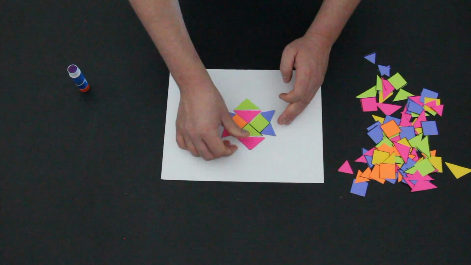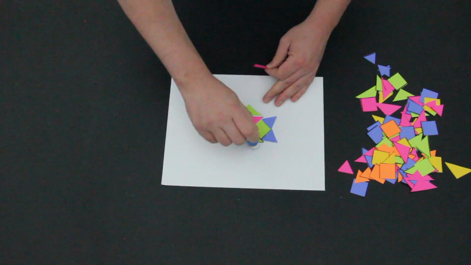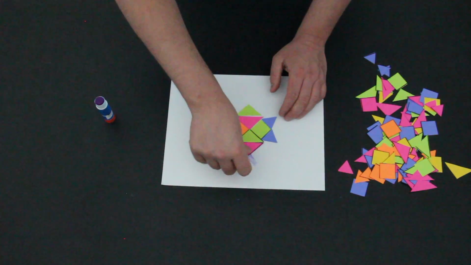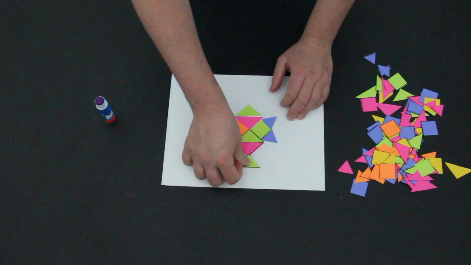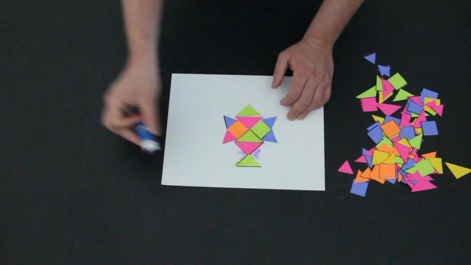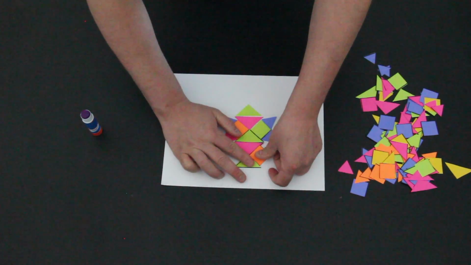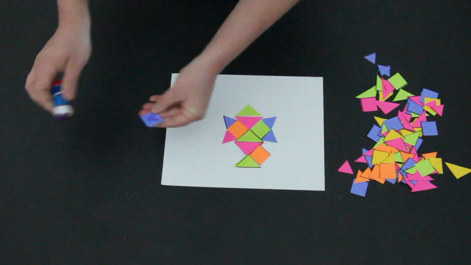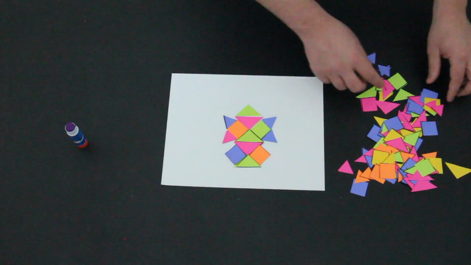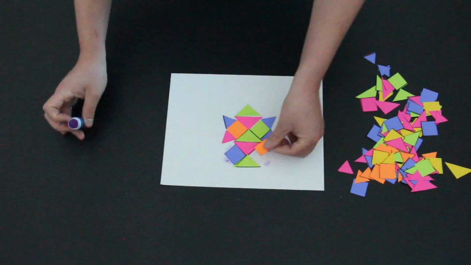Show your students your example. Then ask open-ended questions such as, what do you notice about this? Is this art? What's special about this symmetrical pattern? If you had a bigger piece of paper, could you continue this pattern? Could it go on forever? What if you arrange the shapes differently?